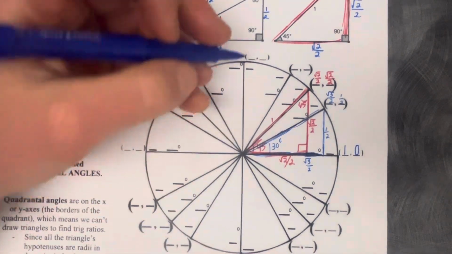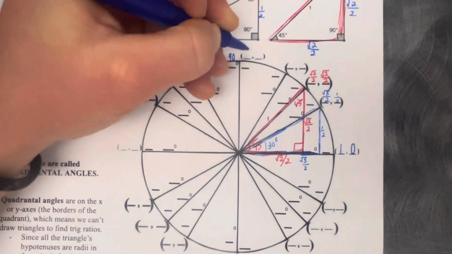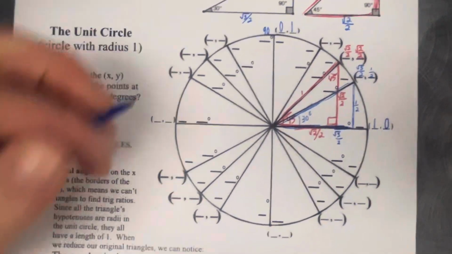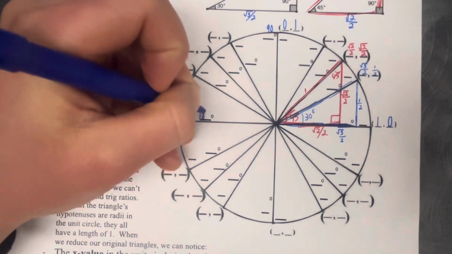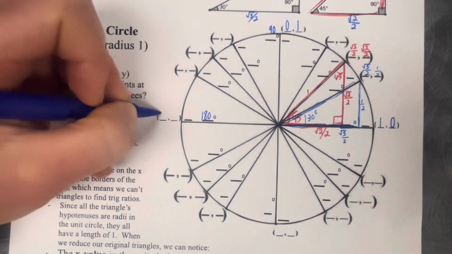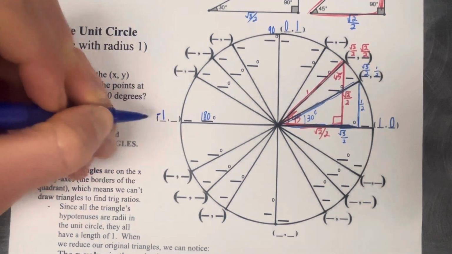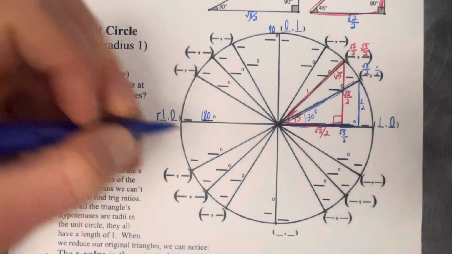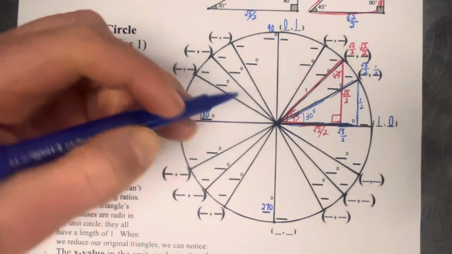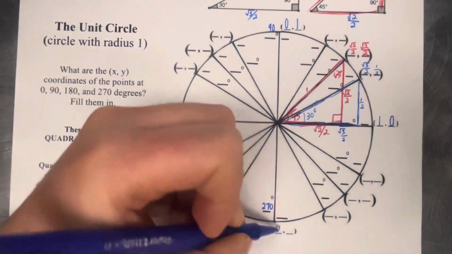Up at 90 degrees, we have an x value of 0 and a y value of 1. At 180 degrees, we have an x value of -1 because we're going to the left 1, and a y value of 0. And at 270 degrees, we have an x value of 0 and a y value of -1.